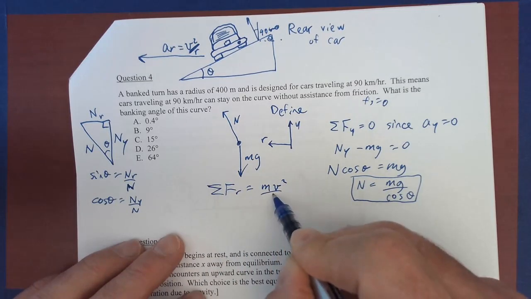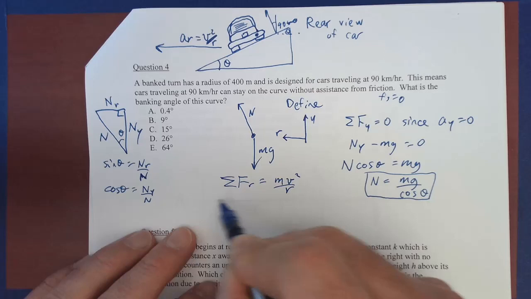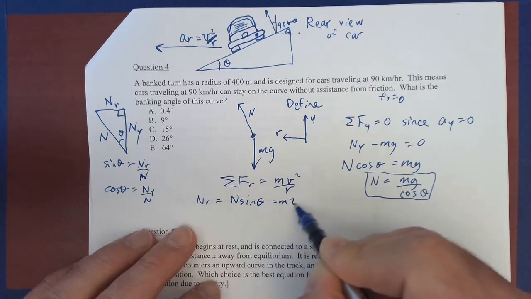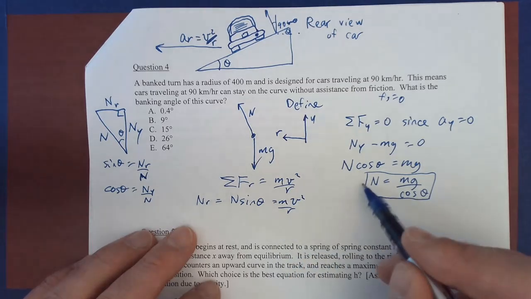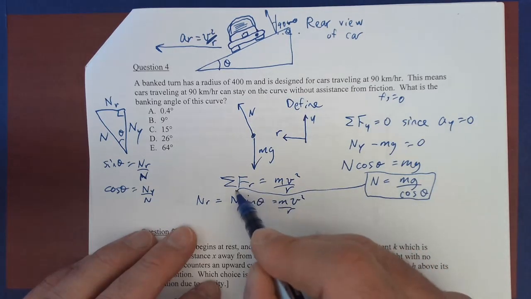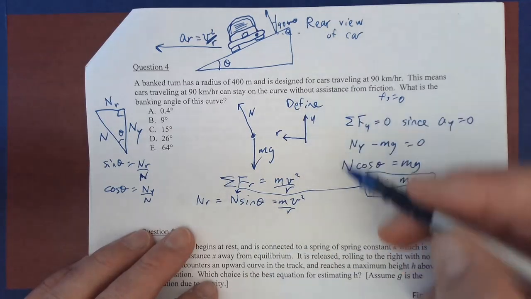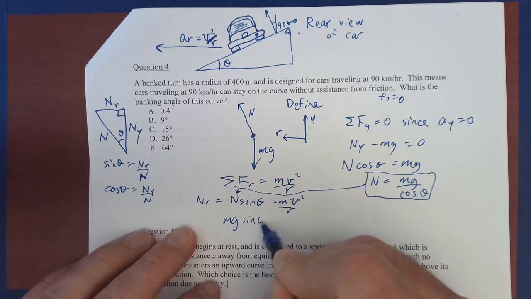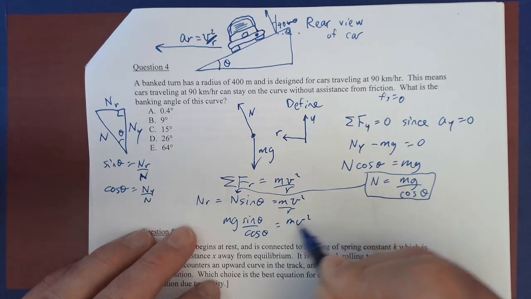So all the forces in the r direction, which in this case is just n_r, which is equal to n sine theta, is mv squared over r. And again, we already solved for n by balancing the y forces. So we've got mg sine theta over cos theta equals mv squared over r.